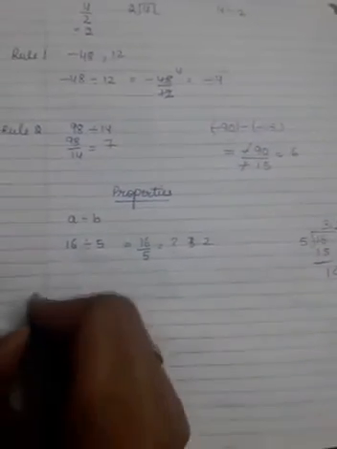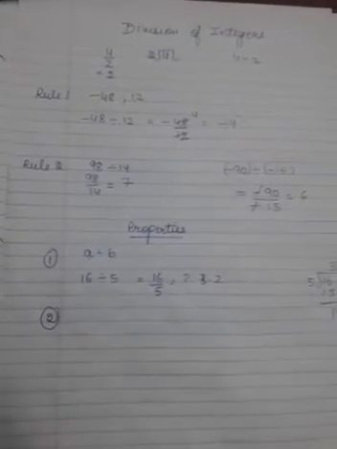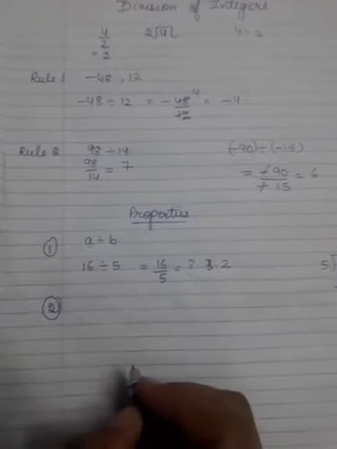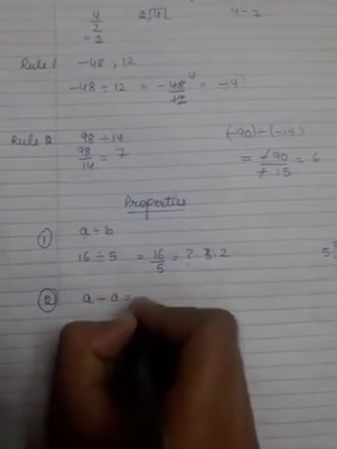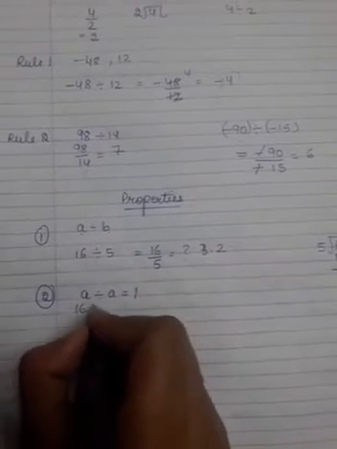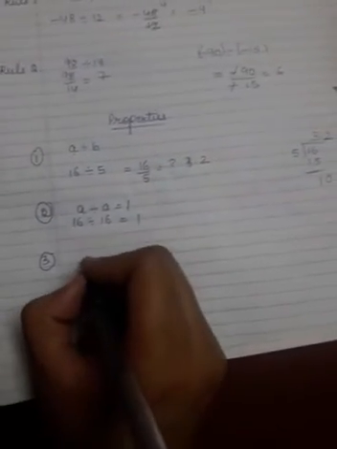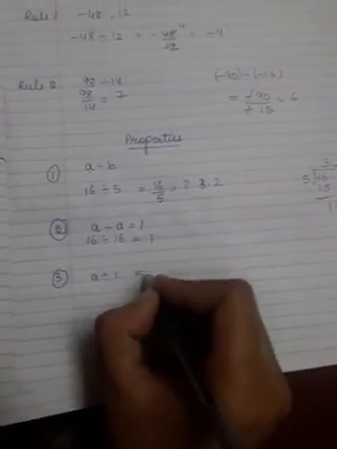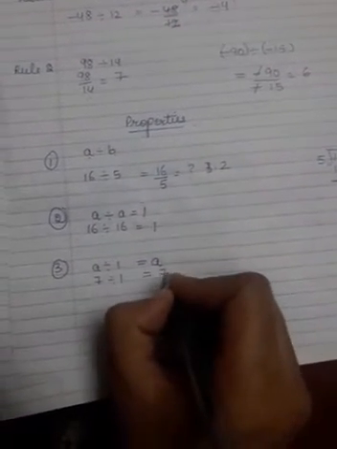Now next, that is the first property. Second property, if A is an integer and A is not 0, then A divided by A is 1. Divide the same number, you always get 1. Third, if A is an integer, A divided by 1 is A. Any number divided by 1 is the same number.